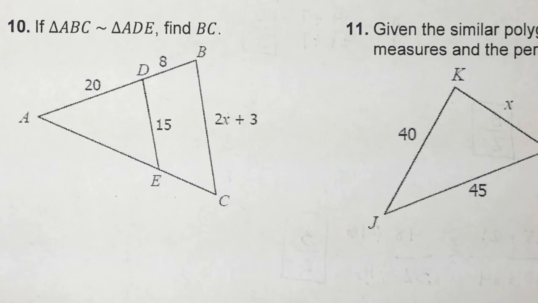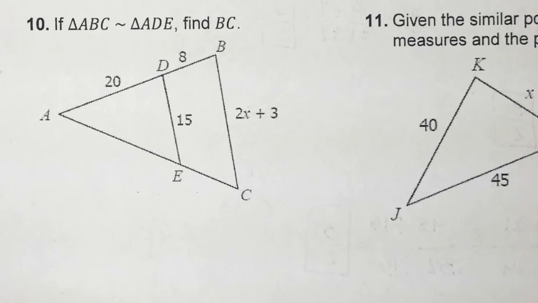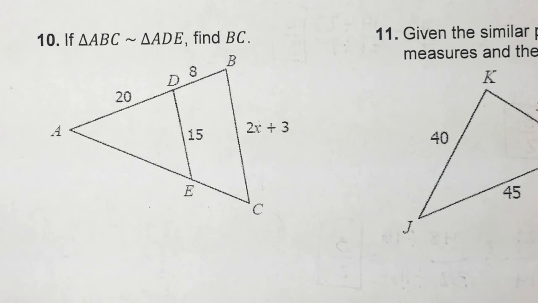Number 10, this one I want you to pay attention to. You will see something like this on your test too. And kids make this mistake all the time. When you have a triangle inside of a triangle like this, a lot of times you have to make adjustments. You can't just roll with what you see. Most of y'all should be able to figure it out though.